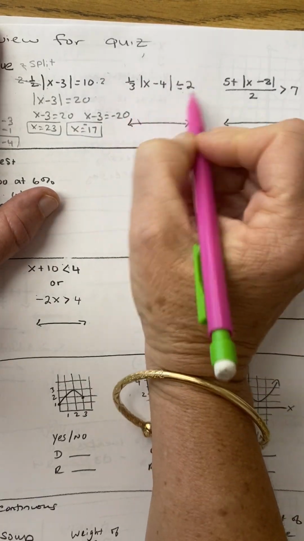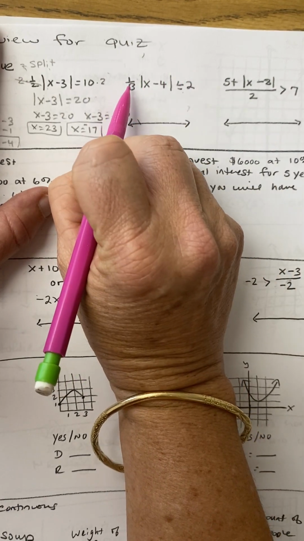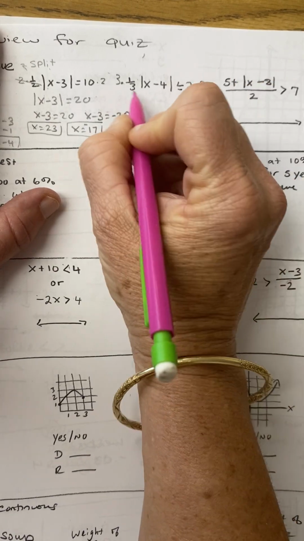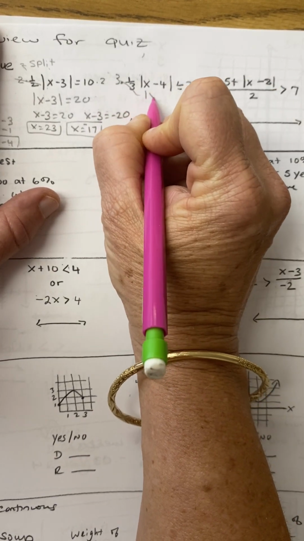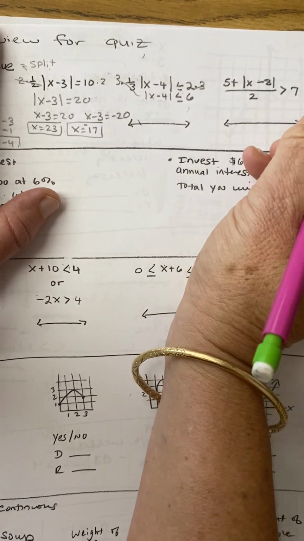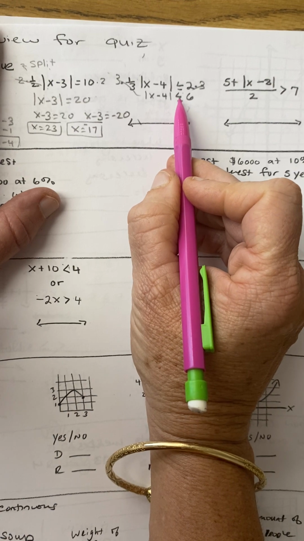Okay, now same thing on this problem right here, right? I have to get rid of everything on the outside first, just like normal. So to get rid of 1/3, I'm going to multiply by 3, multiply by 3. I get the absolute value of x minus 4 is less than or equal to 6. Okay, now I have an inequality. So this is where some kids, they totally forgot about this.